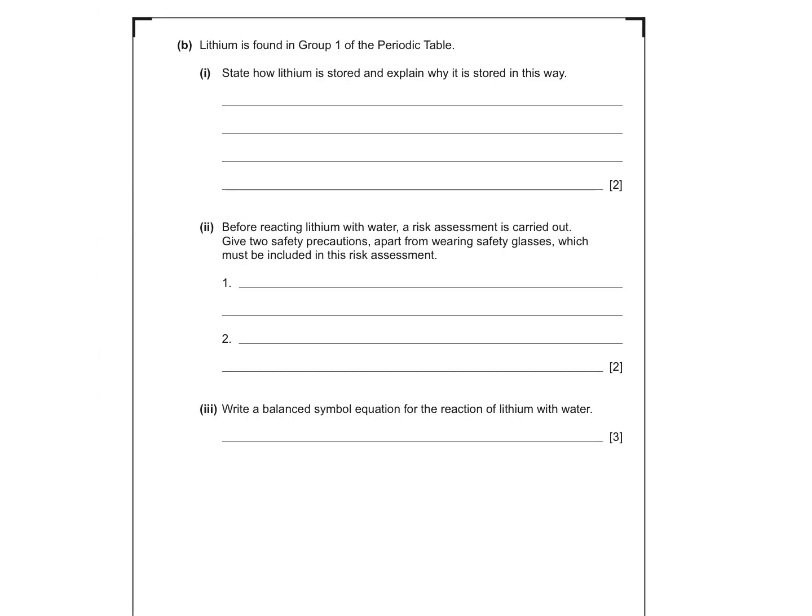Now, group 1 metals, or highly reactive metals, they're the alkali metals, and they would react with water and with oxygen in the air, so they have to be stored in oil.